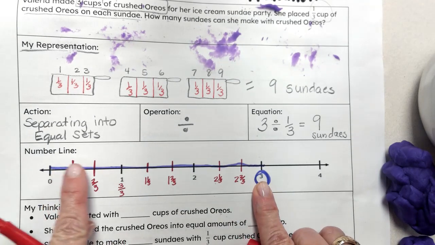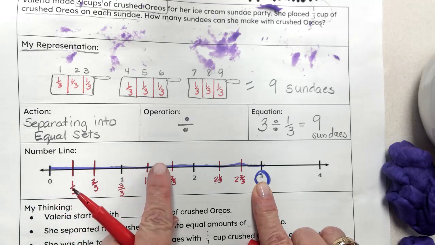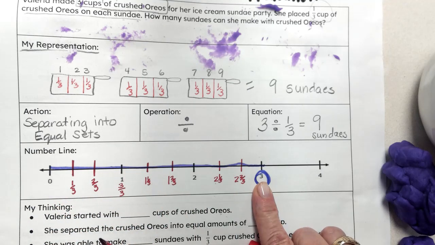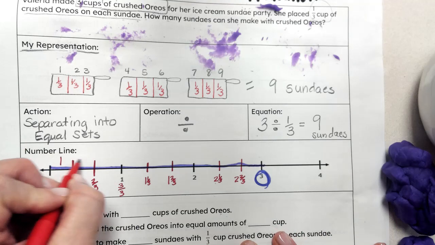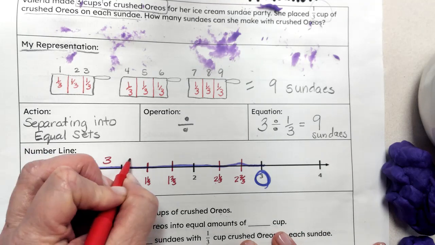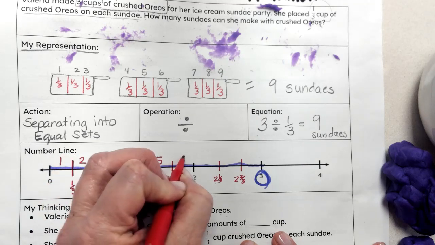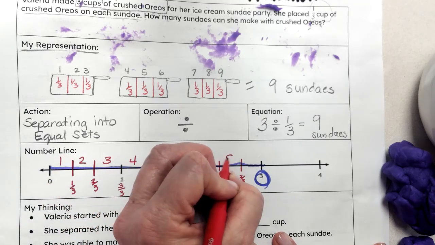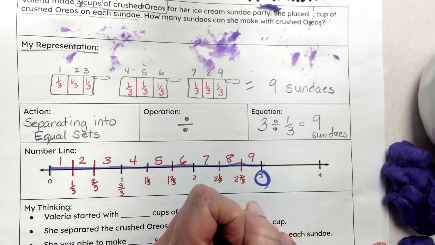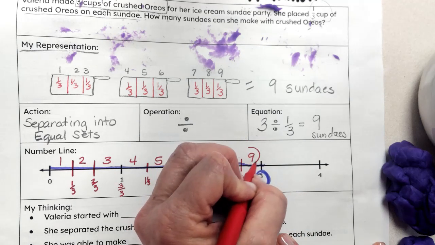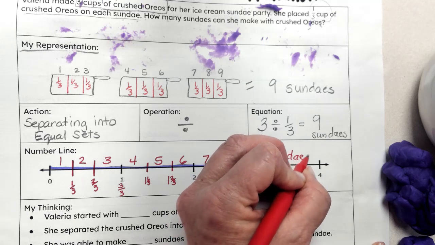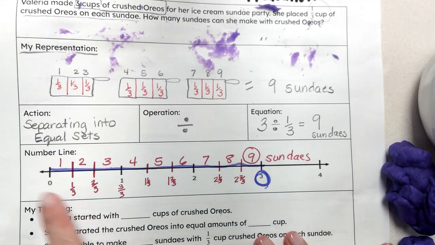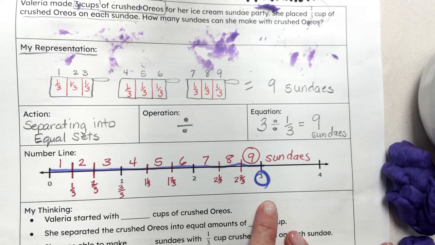So each one of these pieces represents a sundae. Each one of these represents a sundae. So all I need to do now is go back and count. I had 1, 2, 3, 4, 5, 6, 7, 8, 9 sundaes. So again, 9 sundaes were able to be made with the 3 cups of Oreos.